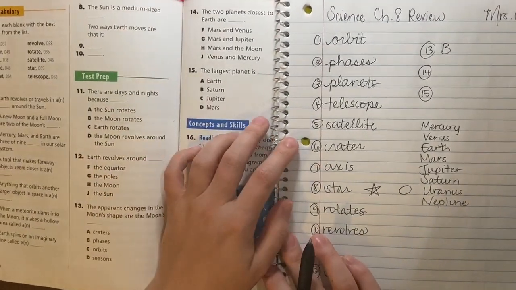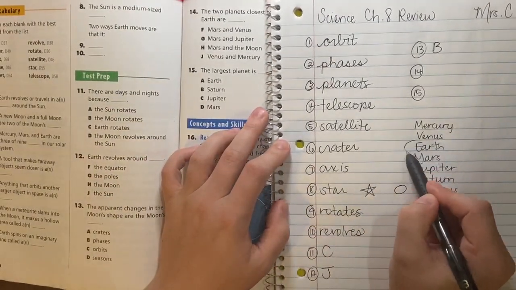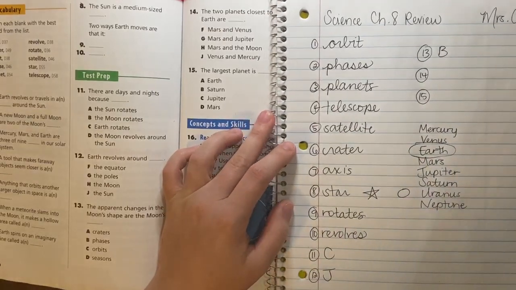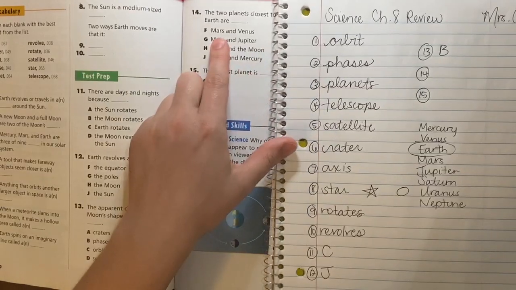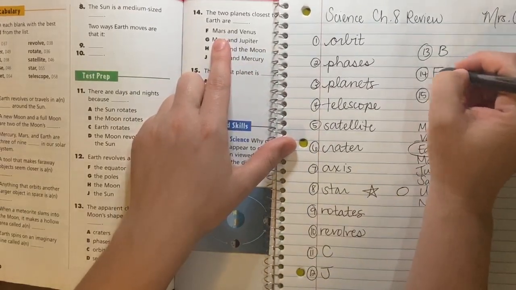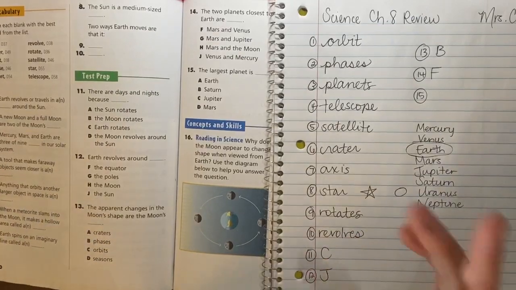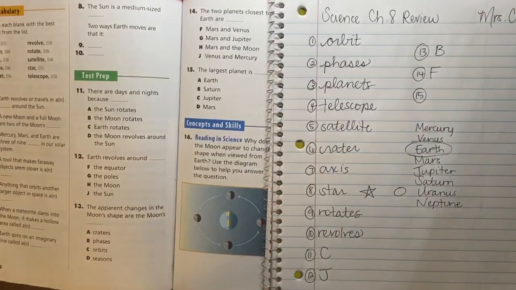Those 2 planets closest to Earth, well, here's Earth. It looks like Venus and Mars. Do you see that choice? Yeah, choice F, Mars and Venus. And the largest planet, it is not Earth. Earth is not the largest planet. The largest planet is, in fact, Jupiter, choice C.